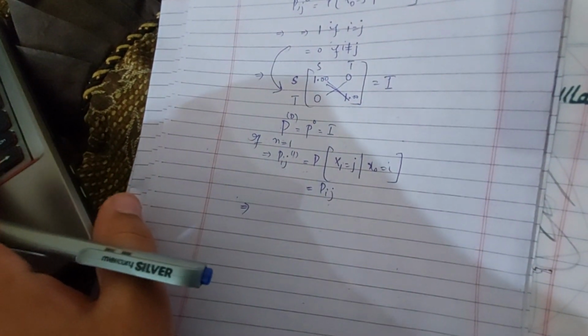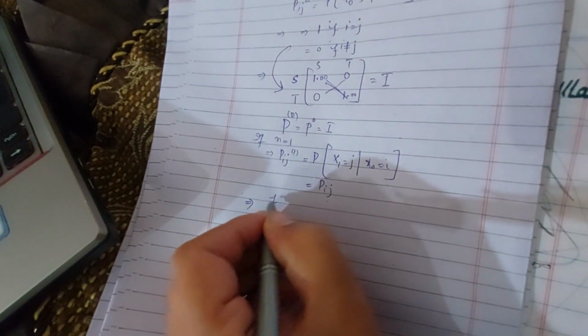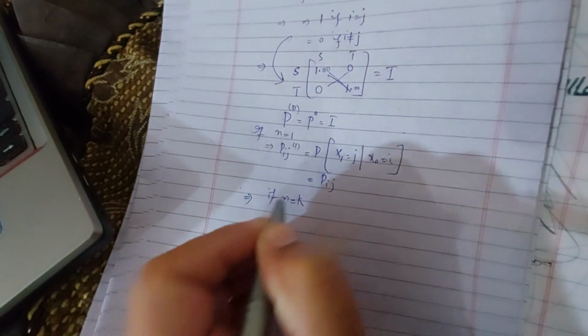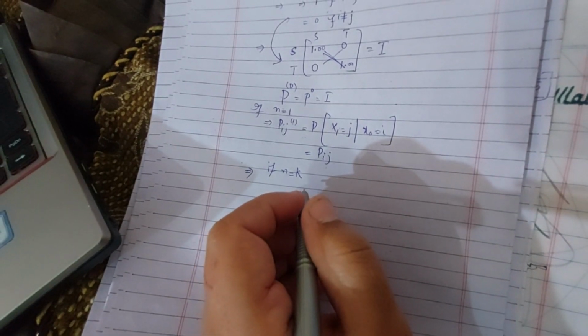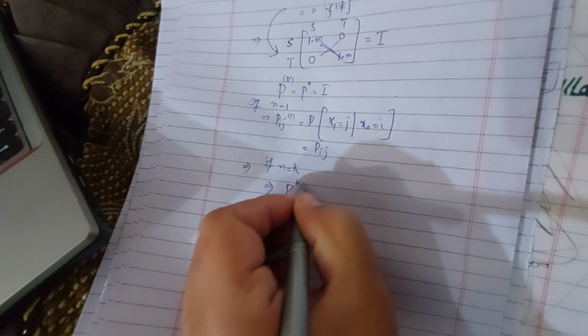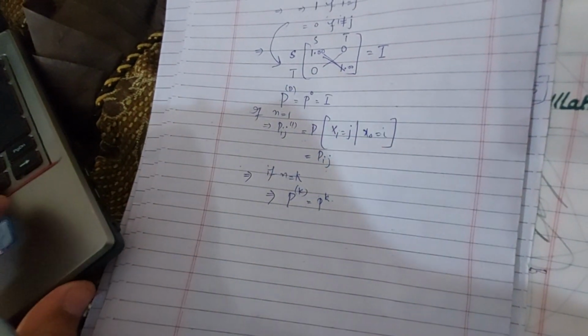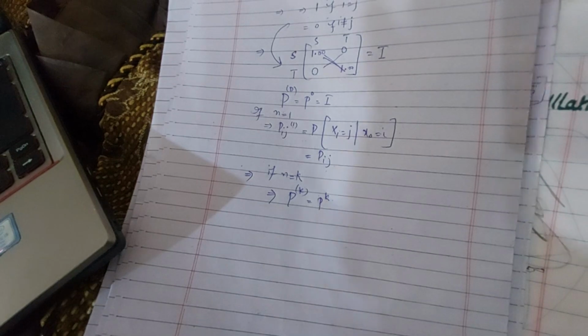Similarly, if n is equal to k, in generalized form, P raised to power k is equal to Pk. Okay, this is the generalized form.